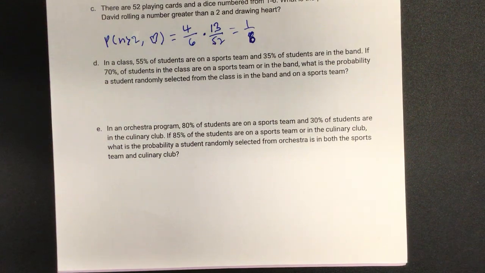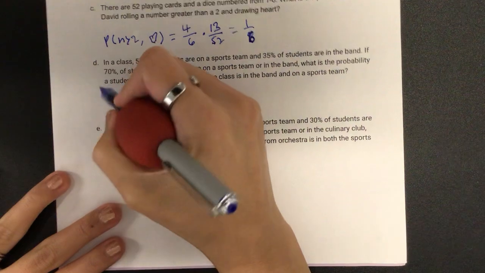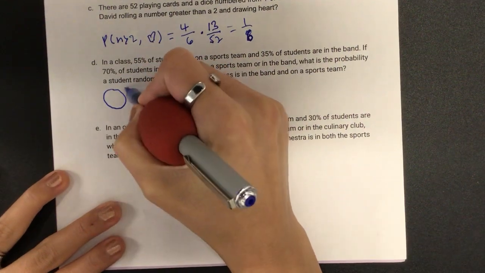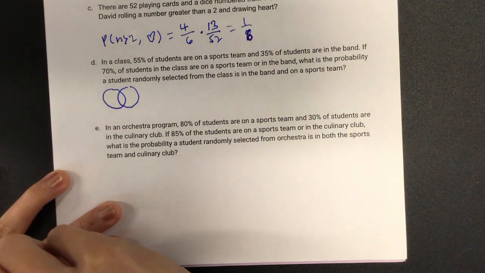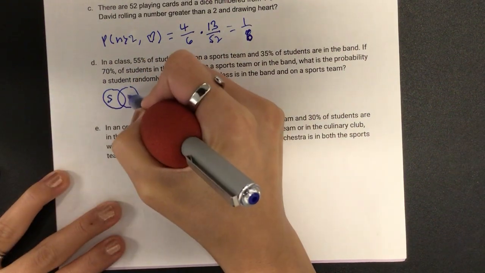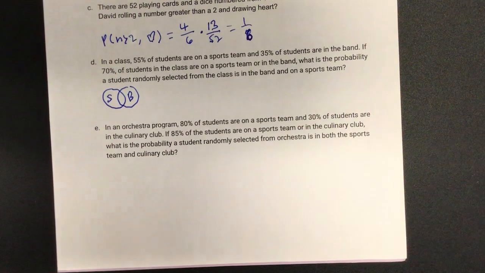Okay, when I'm looking at percentages, I want to think about 100 students. Let's assume we have 100 students. Since we're looking at 2 different activities, is there a chance that some people might be playing both? Okay, let's make our Venn diagram. Here we have sports and band, and there may be some people that are in both. So let's see what we can do.